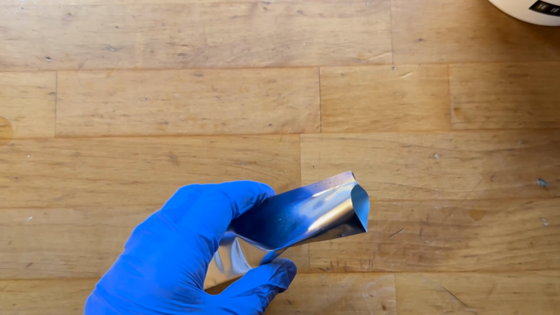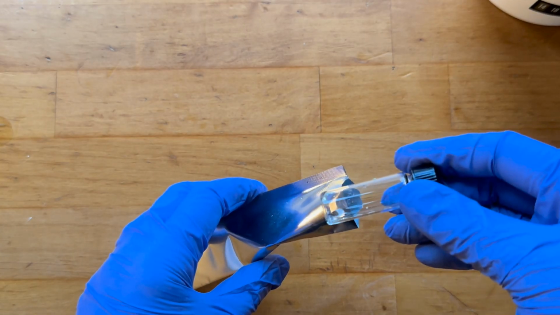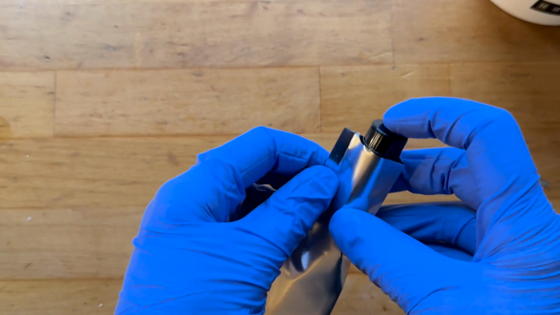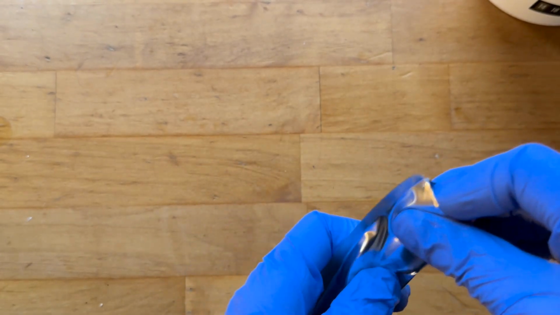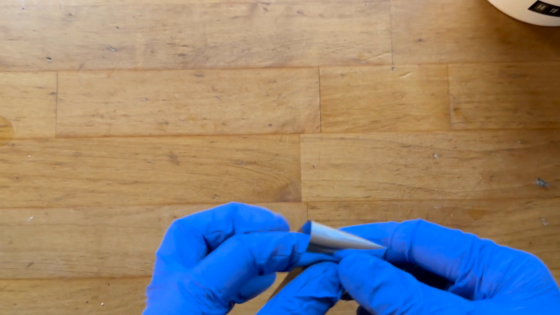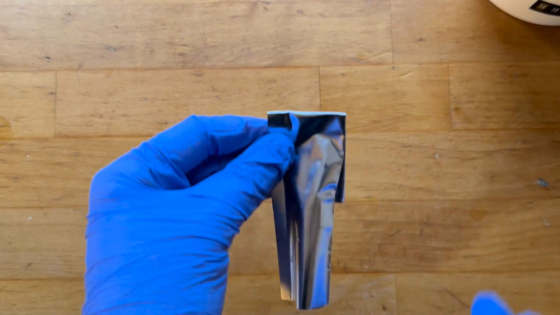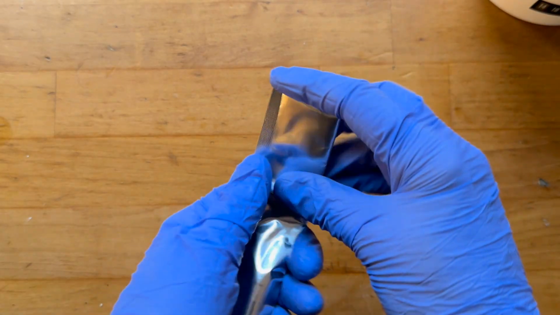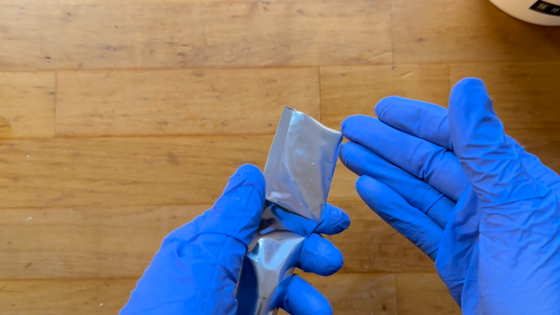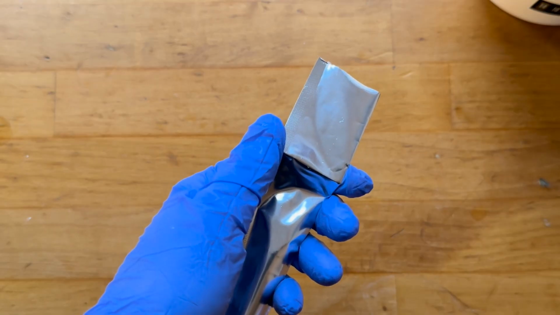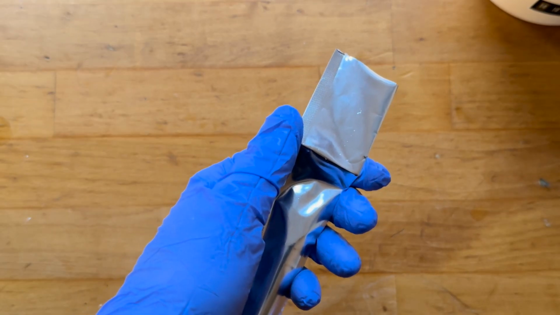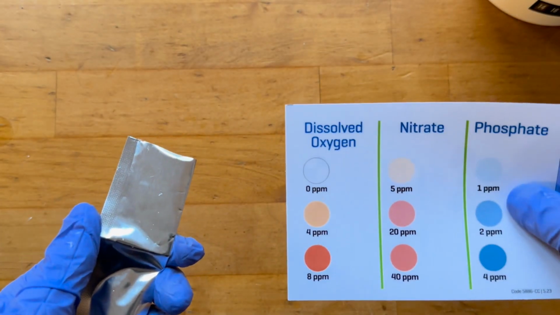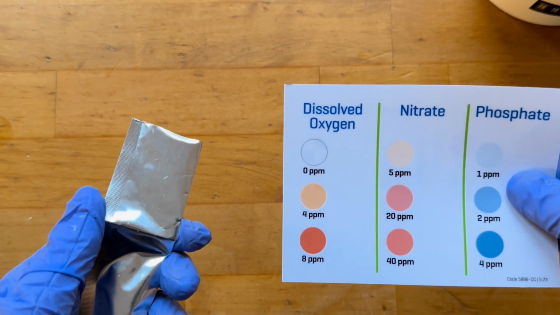And then I'm going to go ahead and put the tube in the sleeve because it's got to sit in there at room temperature for 5 days. After 5 days, I need to take out the tube and then just repeat the same instructions that we had for the dissolved oxygen test and compare it to the same chart as the dissolved oxygen.